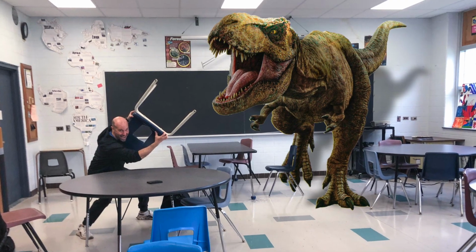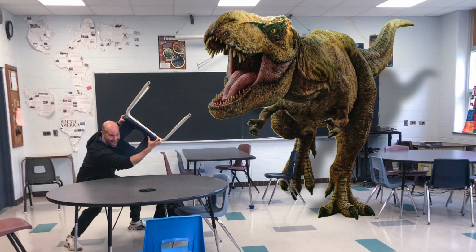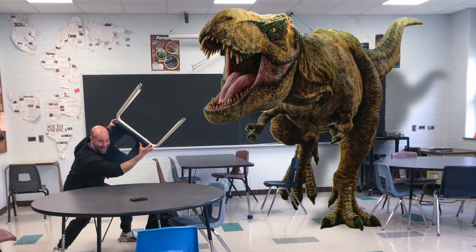And I'll show you, so I make this image right here where I take a picture of my classroom, add a T-Rex to it, make it look like I'm getting attacked by the T-Rex, and usually I'll change the lighting source to match the lighting in the room, right? The lighting hitting the T-Rex's head is super close to that light source, so I make that area a little brighter to make the lighting match.